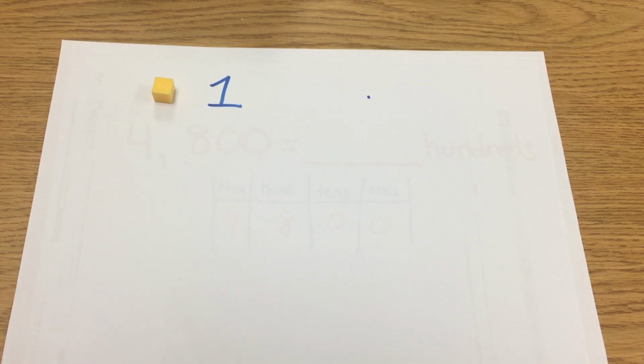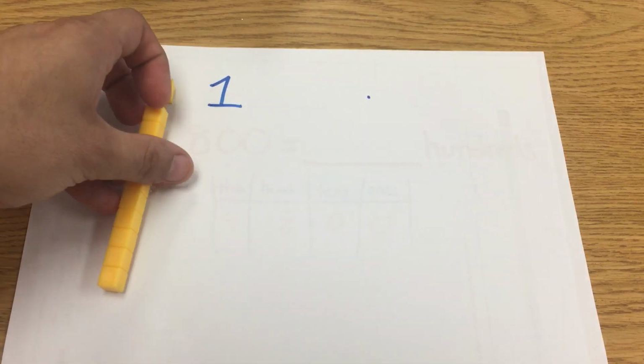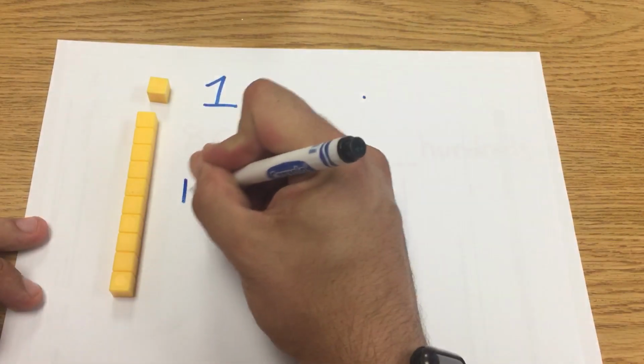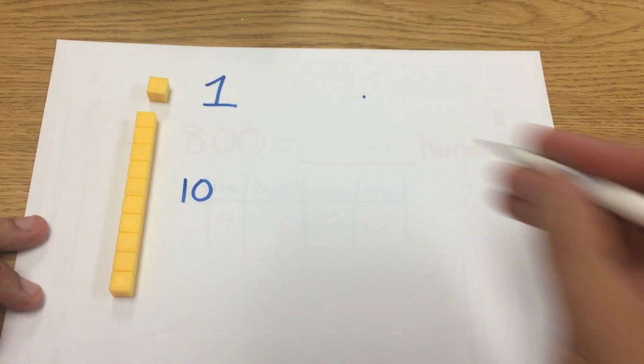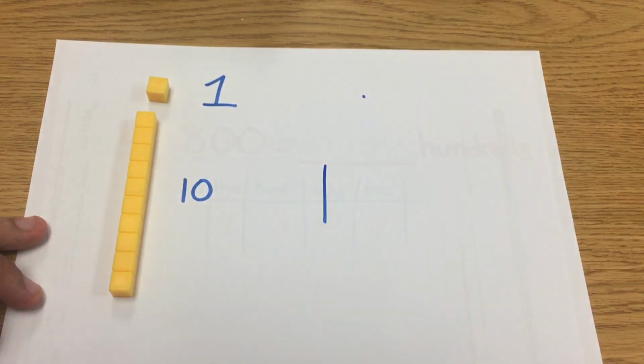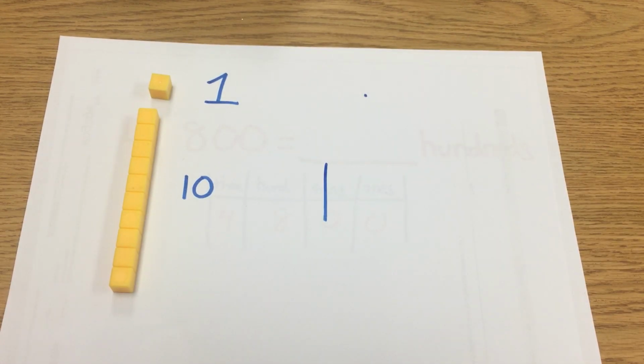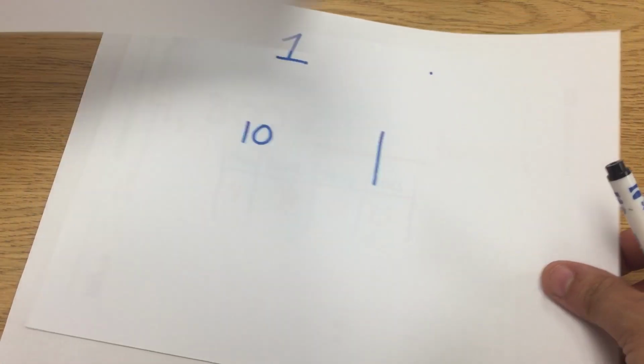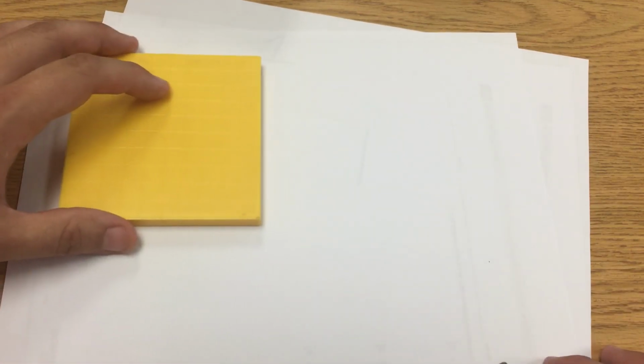The next size that we have is our long here. The long is always worth 10. And to represent that, we draw it just as a line. Our next symbol here is the flat.